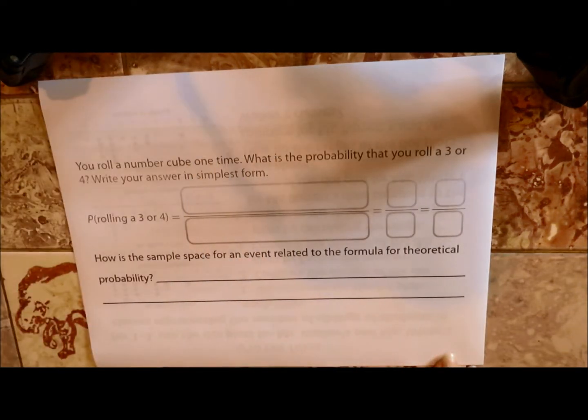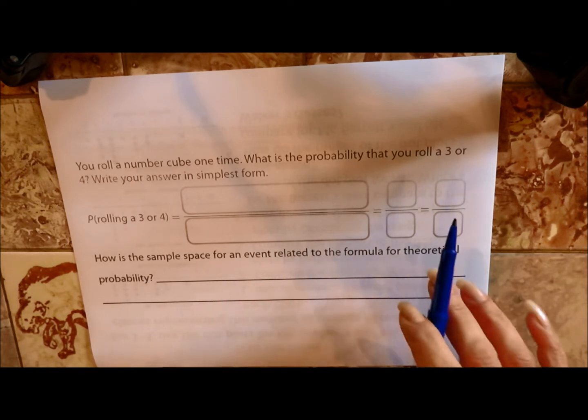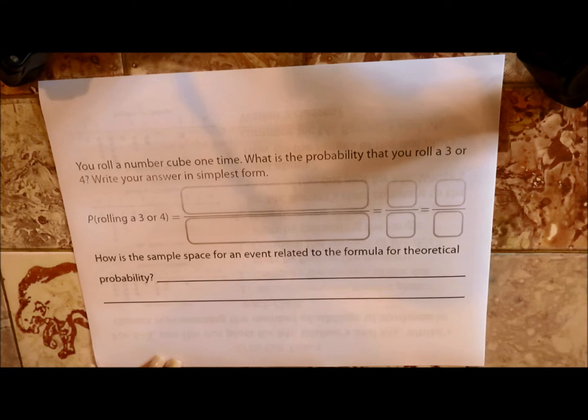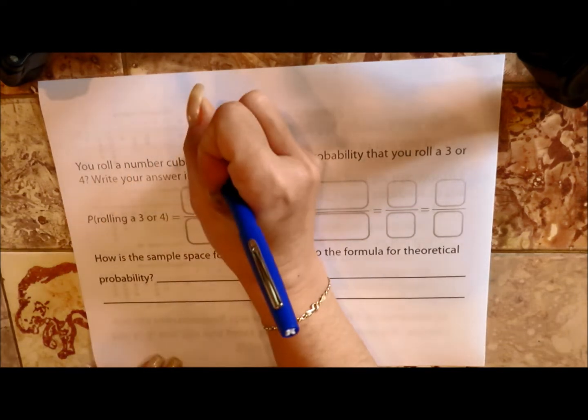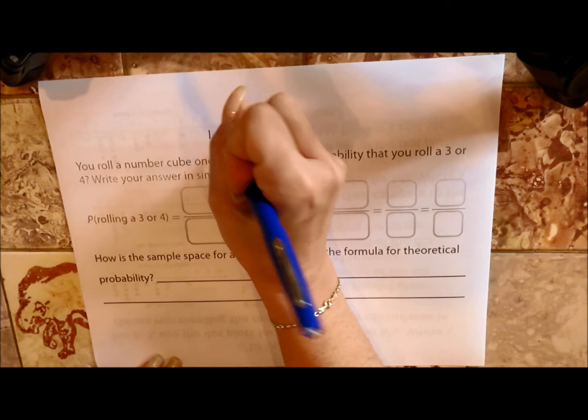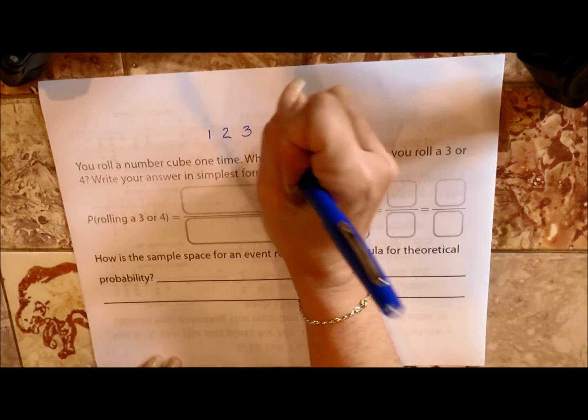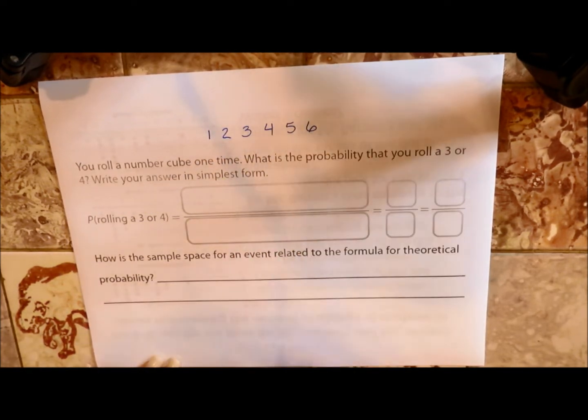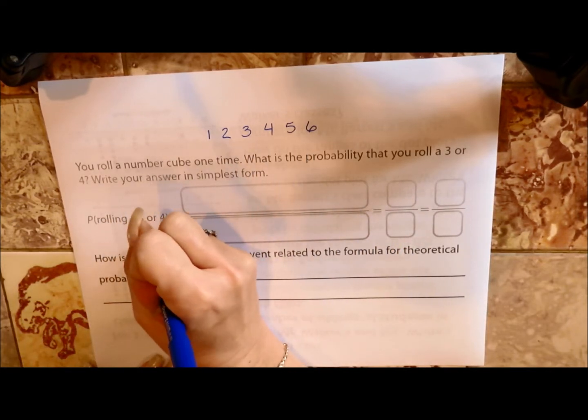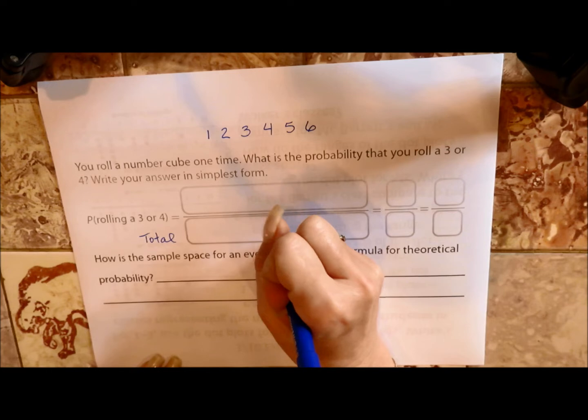All right. We roll a number cube one time. What is the probability that you roll a 3 or a 4? Write your answer in simplest form. Well, the first thing I want to know is when I roll a number cube, how many things can happen? Remember, when you roll a number cube, you can get a 1, a 2, a 3, a 4, a 5, or a 6. That's a total of 6 things. That's always going to be our denominator.